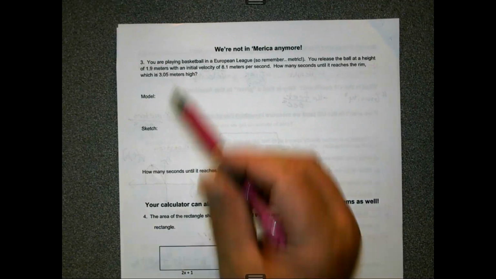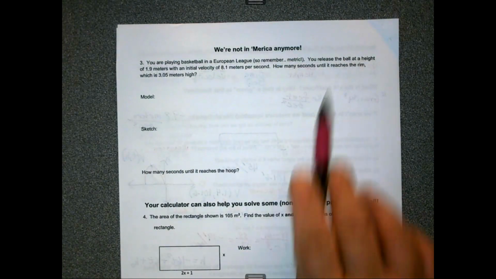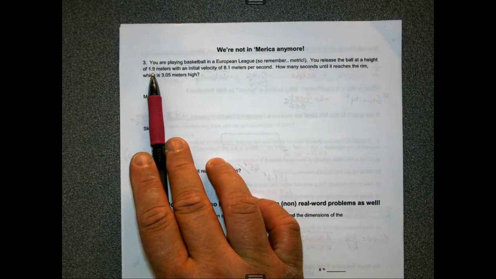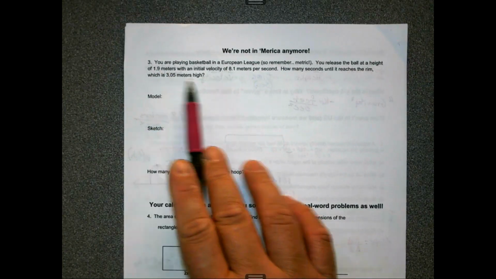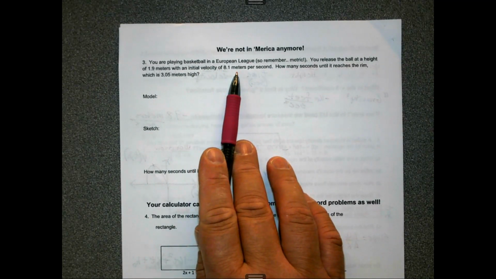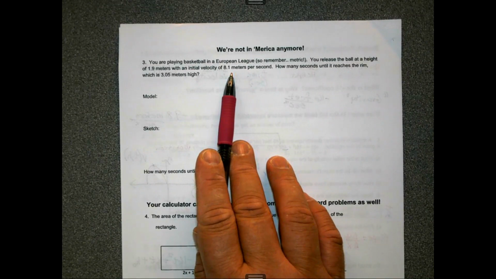So we're talking about a person being about 6 feet tall. The ball is released at a height of 1.9 meters with an initial velocity of 8.1 meters per second. If we multiply that by three, it looks like 24 feet per second, right? 24, 25 feet per second.